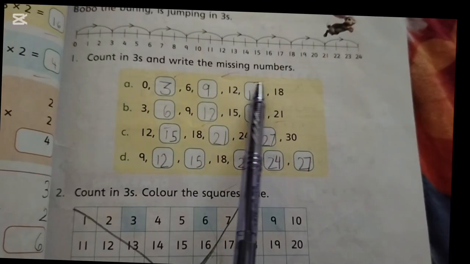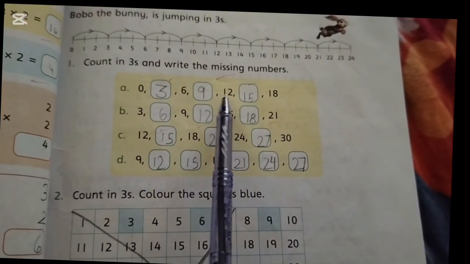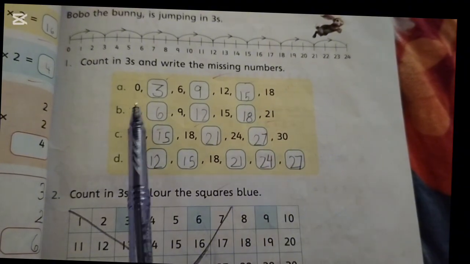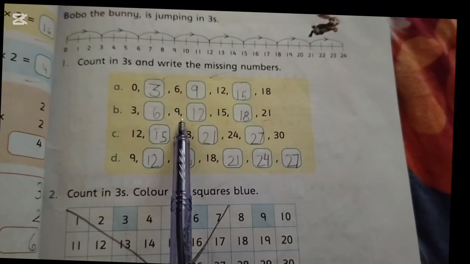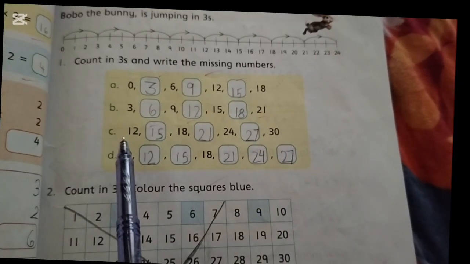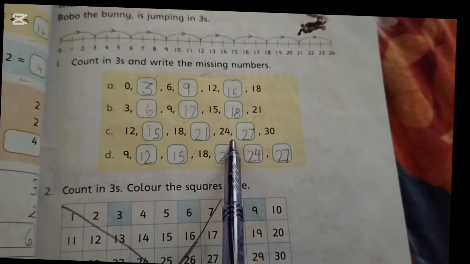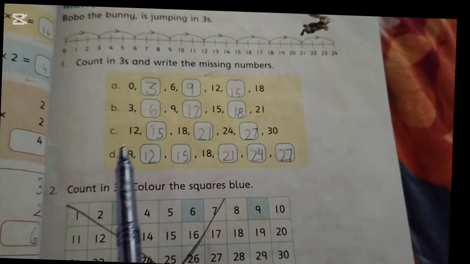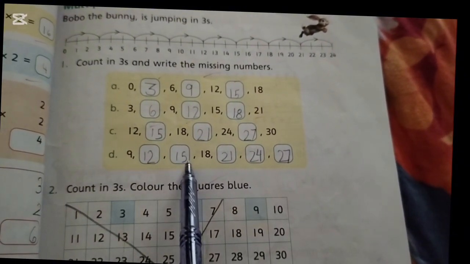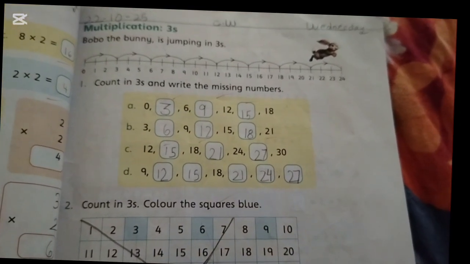Count in threes and write the missing numbers: 0, 3, 6, 9, 12, 15, 18. Then 3, 6, 9, 12, 15, 18, 21. Then 12, 15, 18, 21, 24, 27, 30. Then 9, 12, 15, 18, 21, 24 and 27.